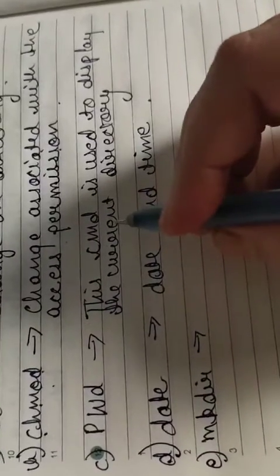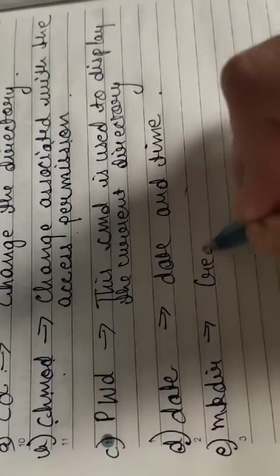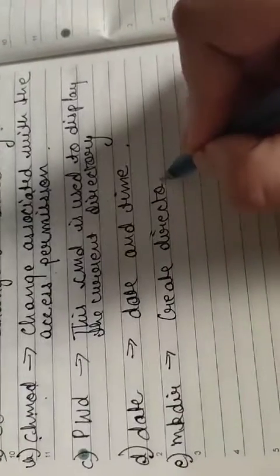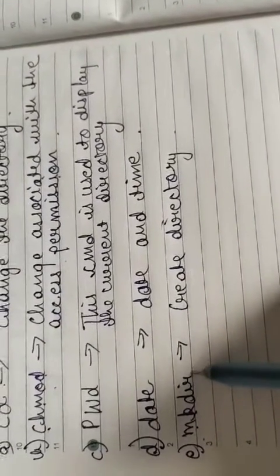Then mkdir. This command is used if you want to create directories. Here you can see mk means make, dir means directory.